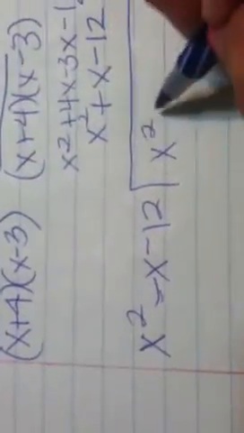And then you combine like terms, so we get x squared plus x minus 12. So we're going to divide x squared plus x minus 12 into our numerator x squared minus x.